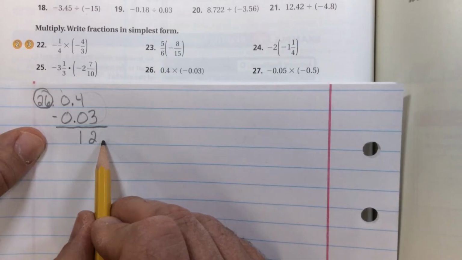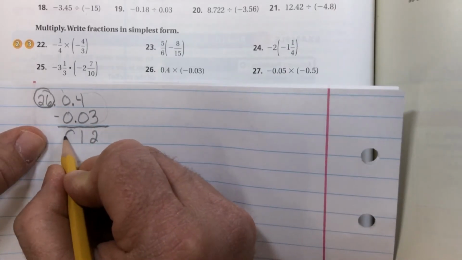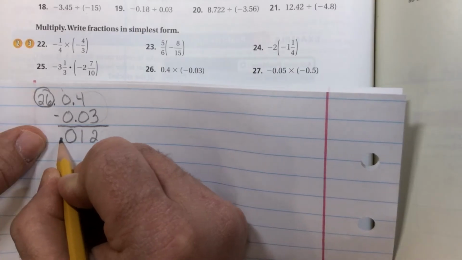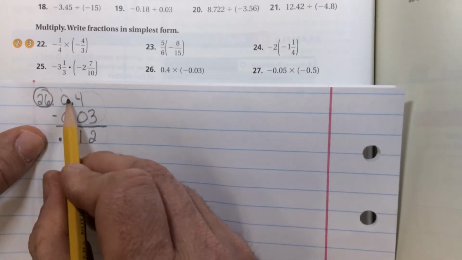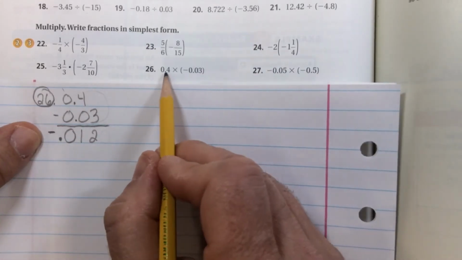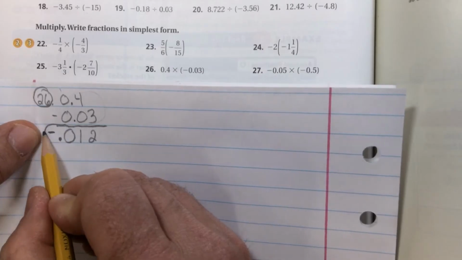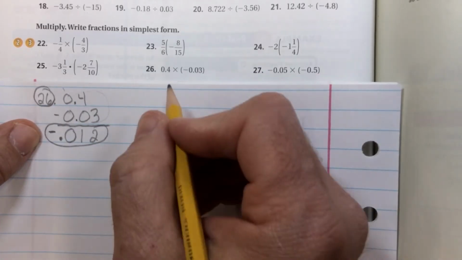I could annex a bazillion zeros back here. It doesn't change anything. I need to put a 0 up front here, and now my decimal, 0.012. Different signs, so my answer is negative 12 thousandths.